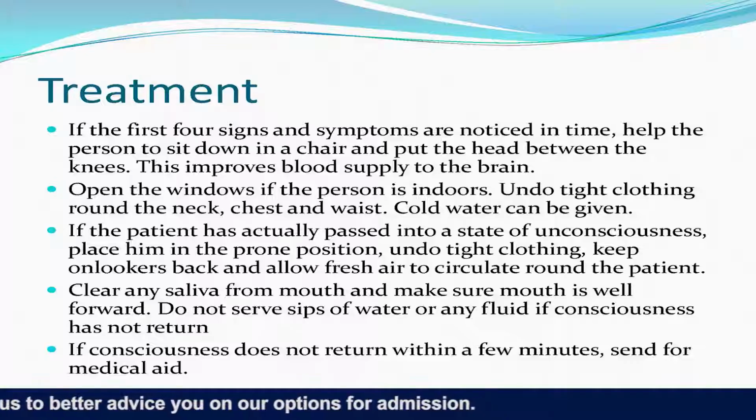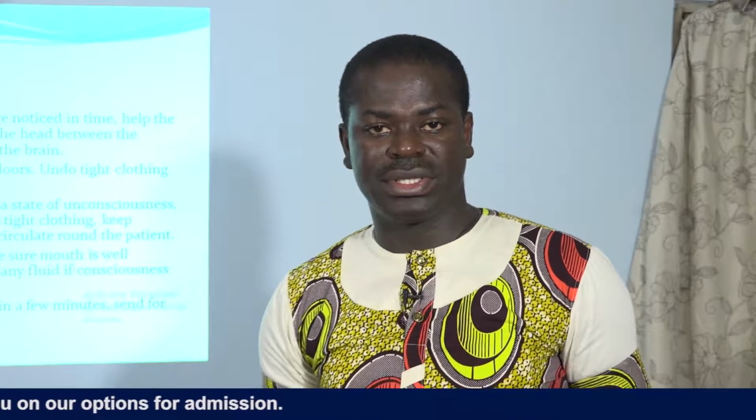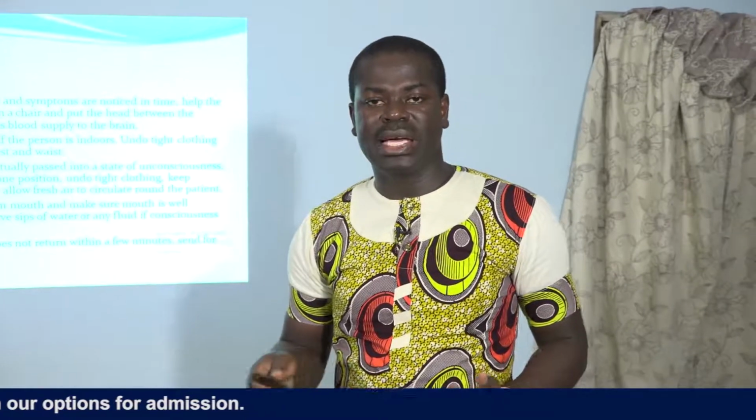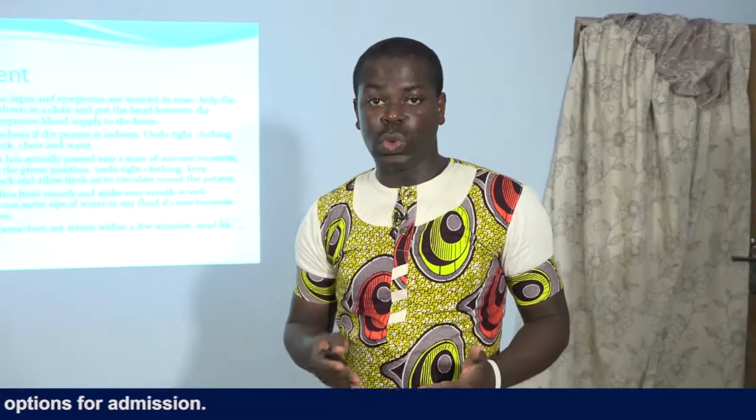If the patient or the victim has actually passed into a state of unconsciousness, place him in a prone position and undo tight clothing, as I've said earlier. Clear any saliva. You need to clear saliva from the mouth and make sure the tongue is well forward. So you observe the nares, i.e. the nostrils, and you clear any foreign body that is blocking the nose.